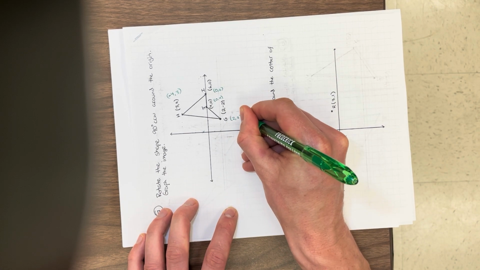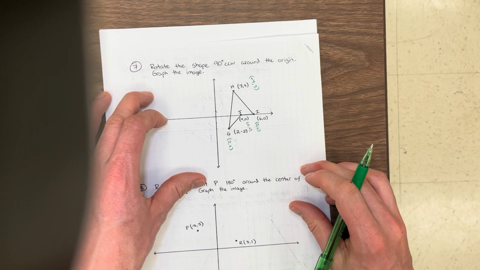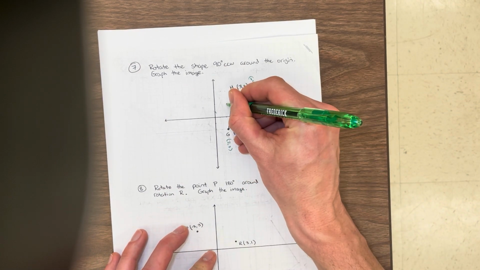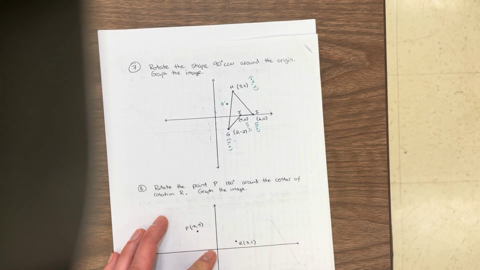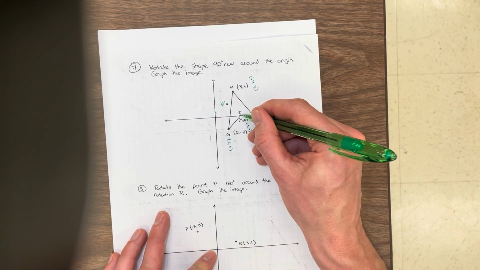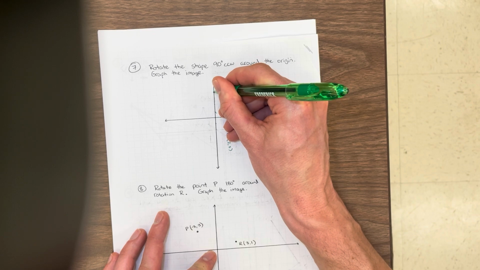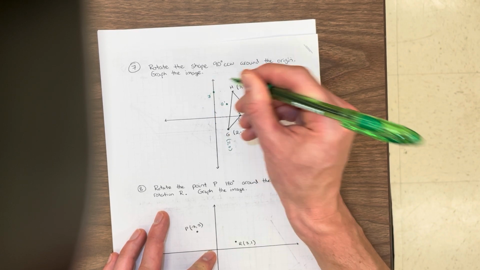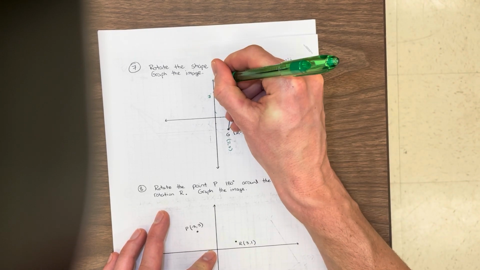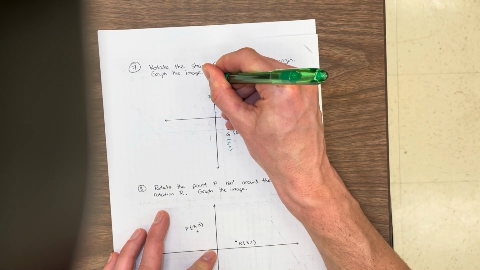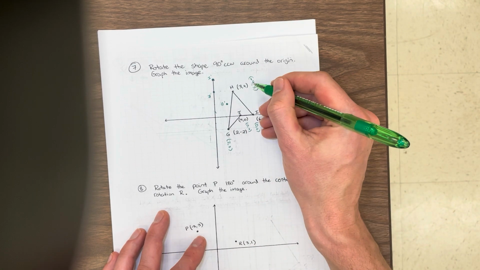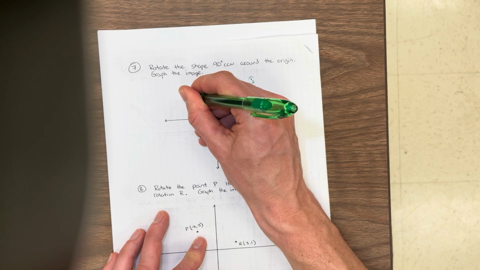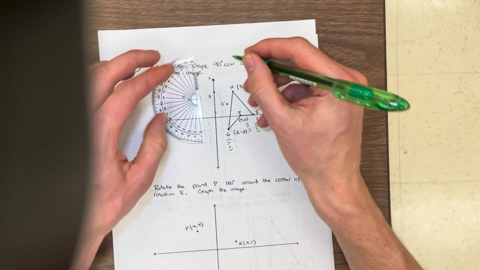Then I'm just going to come back over here and graph those points. So (2, 2), this is where G prime is. J prime is at (0, 4). I prime is at (0, 6). And H prime is (-4, 3). And just make sure you connect the dots in the correct order.